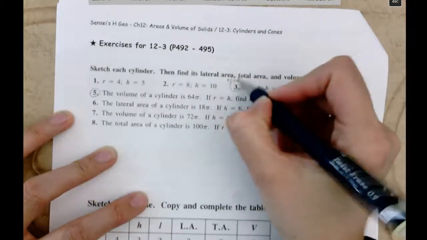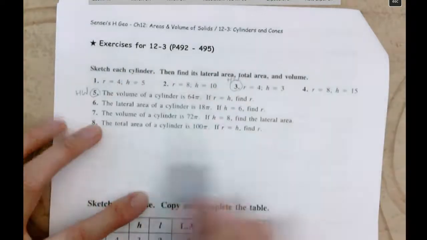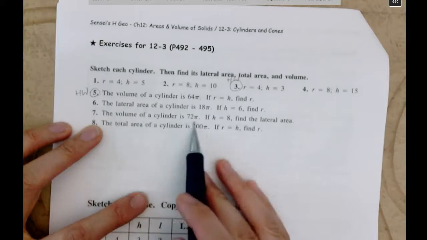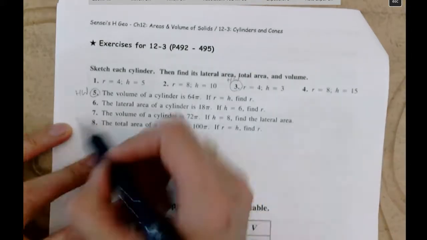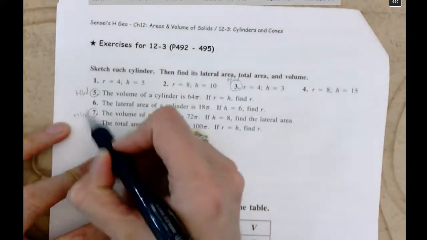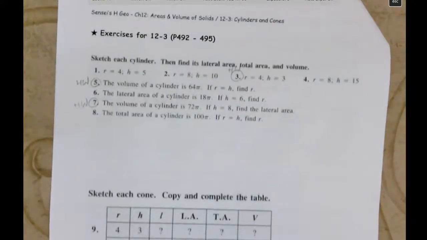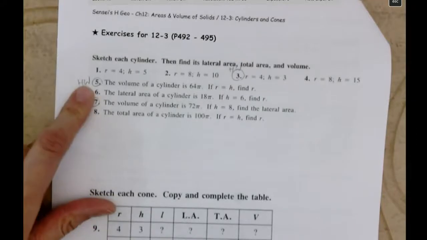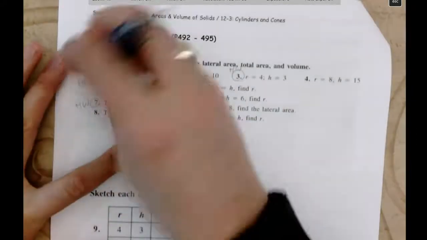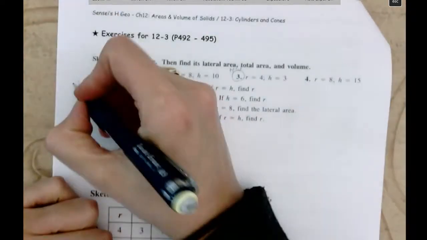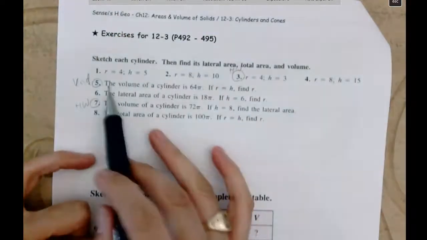This is homework. The volume of a cylinder is 72 pi if h is 8. Find the lateral area. You can do this one. Okay. Do we need to do one of these? Maybe we do 5 and then you do 7? Yeah, let's do that. Right. So let's do this one.